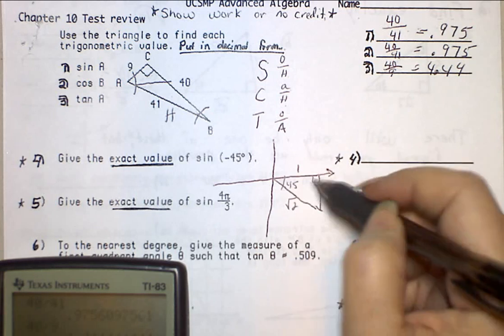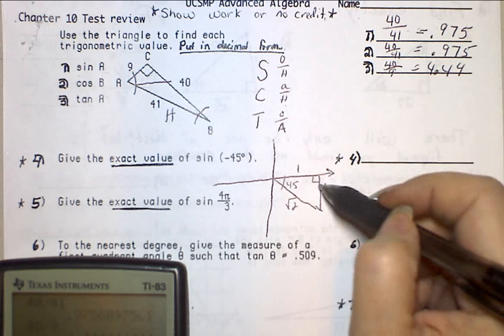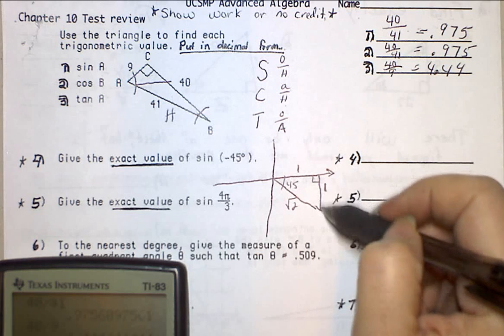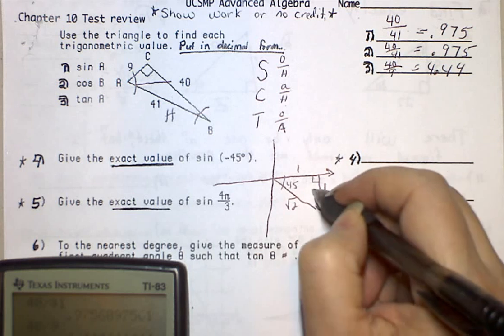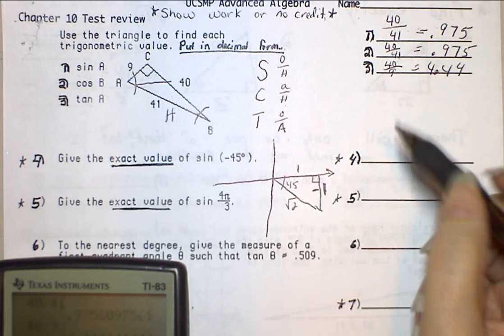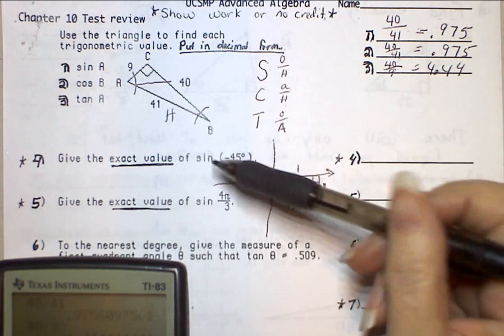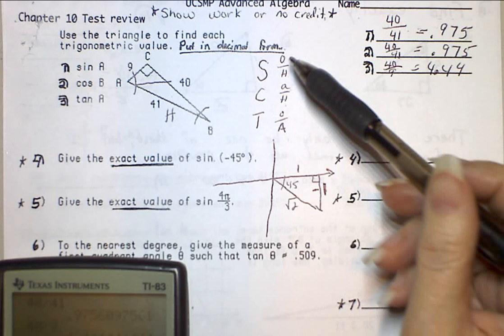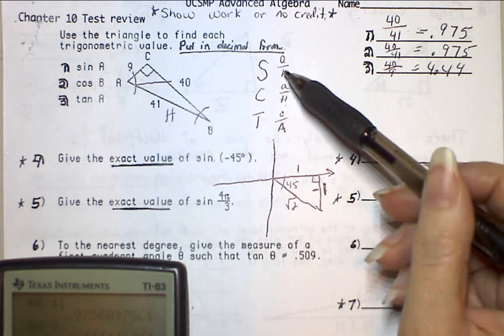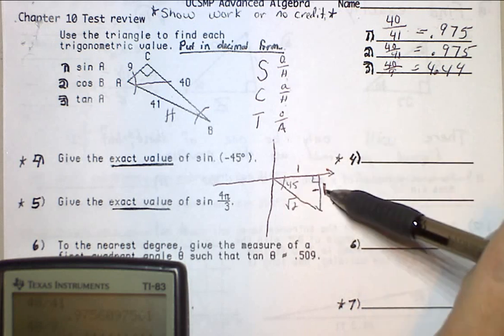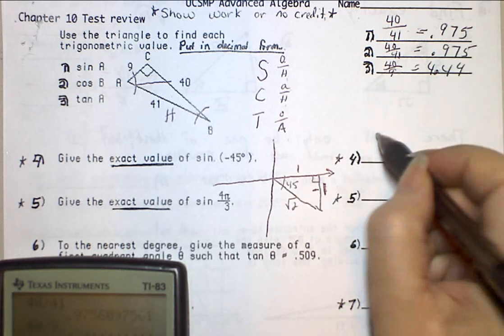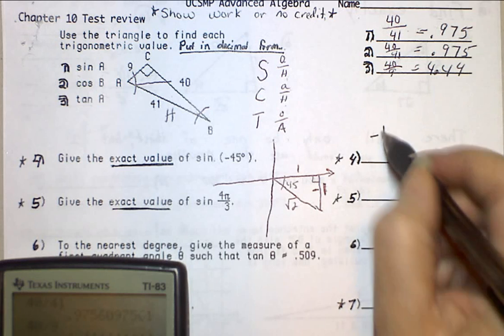Now, on your x and y axes, this is negative, right? If you always remember that you can put the negative in first, that might help you figure out if it's positive or negative. So sine is opposite over hypotenuse. So the opposite is -1 over the square root of 2.